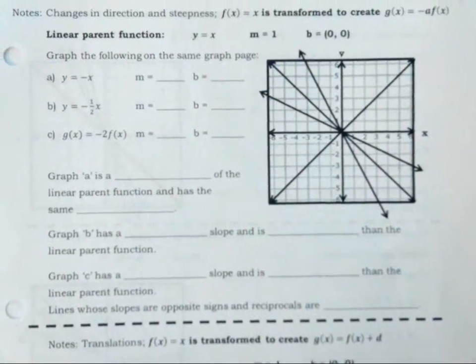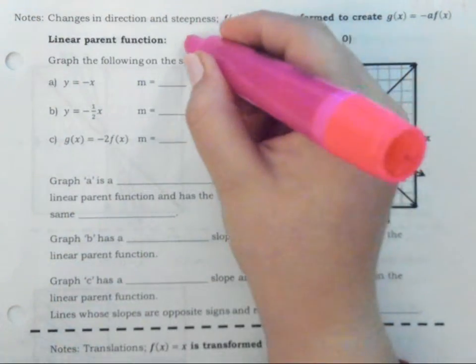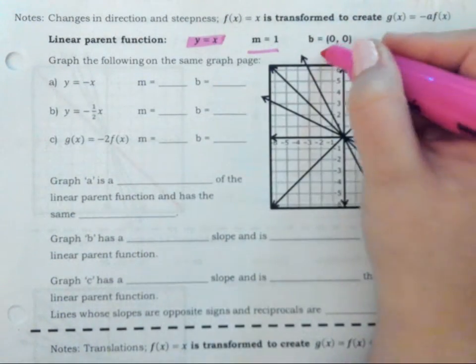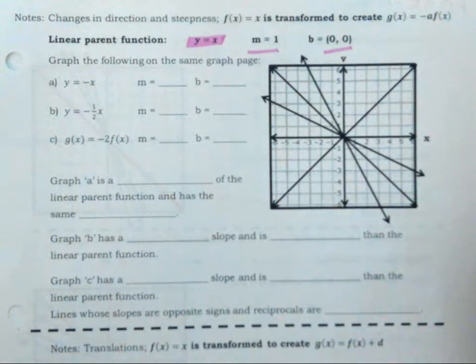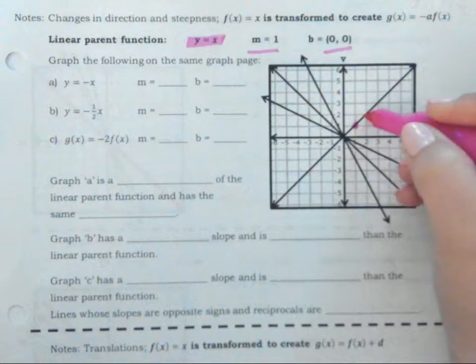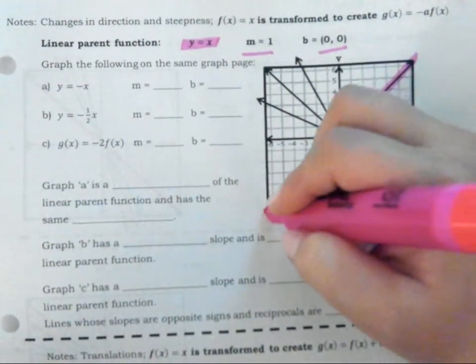All right. So again, let's find our parent function. Our parent function is y equals x, which means my slope is 1, and my y-intercept is 0, 0. So I'm going to start at 0, 0 and go up 1 over 1, 1 over 1. And here's my parent function. I'm going to highlight it in pink again.